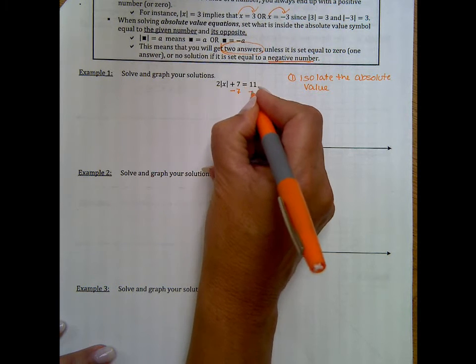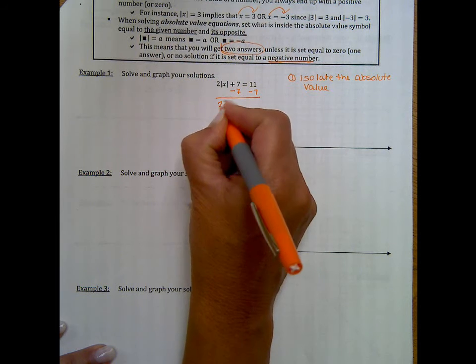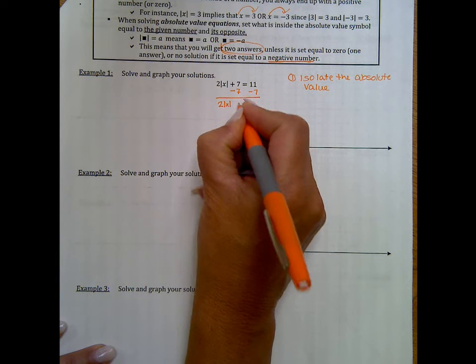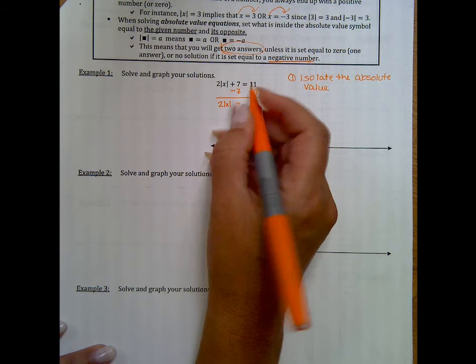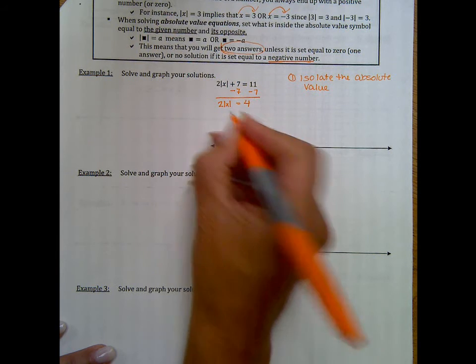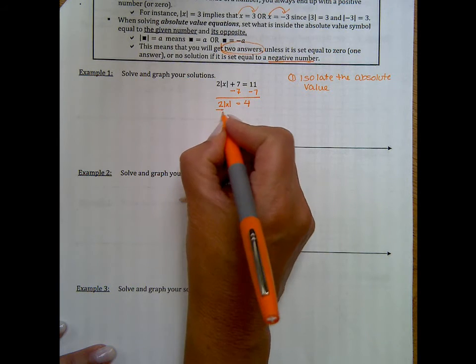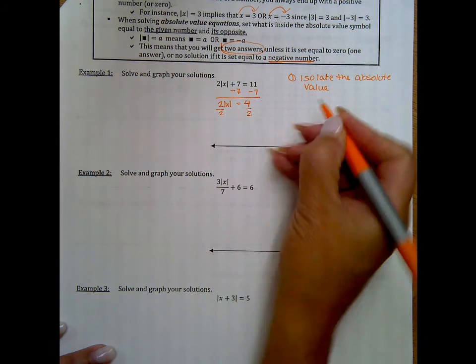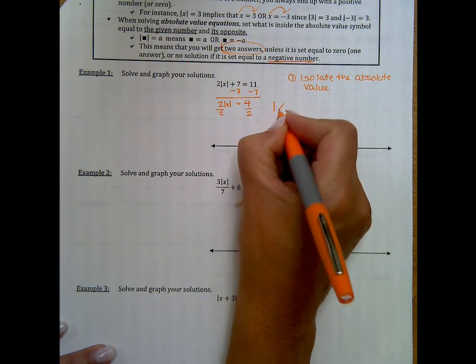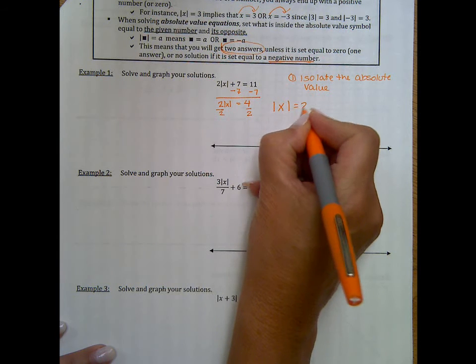We have to get rid of the 7 first. So 2 absolute value of x equals 11 minus 7, which is 4. To get the absolute value alone, that's multiplication, so the opposite is divide by 2, which gives us the absolute value of x is equal to 2.